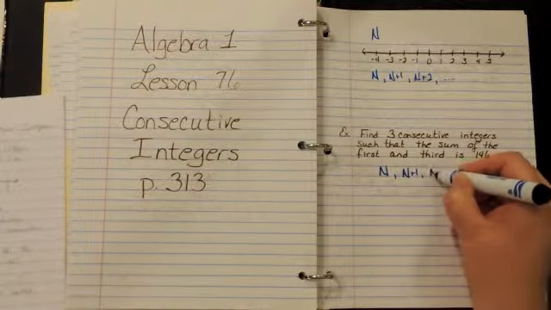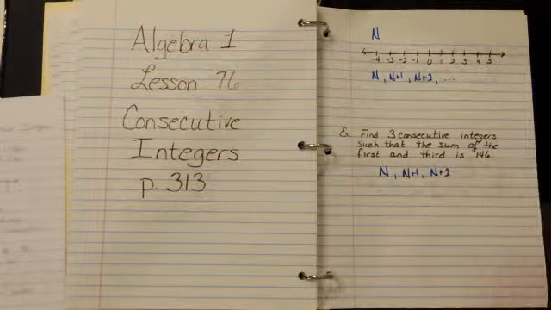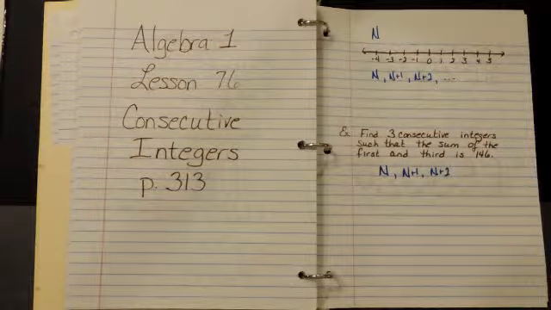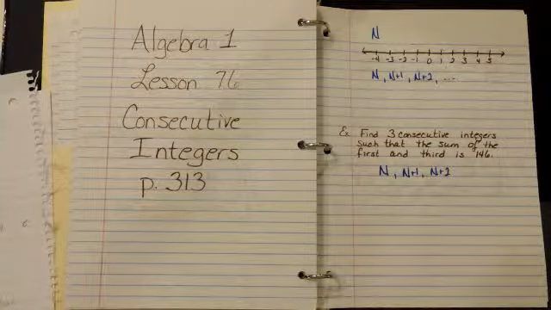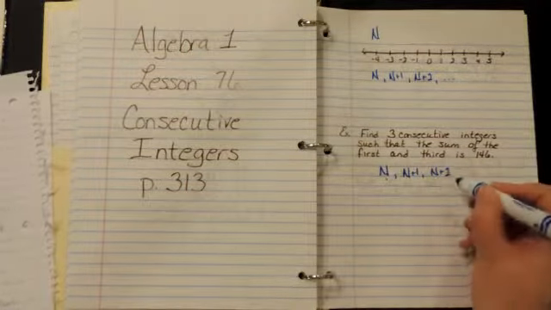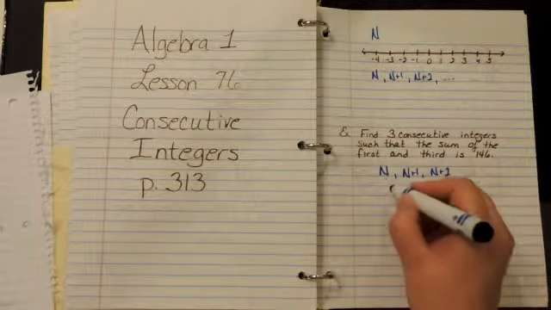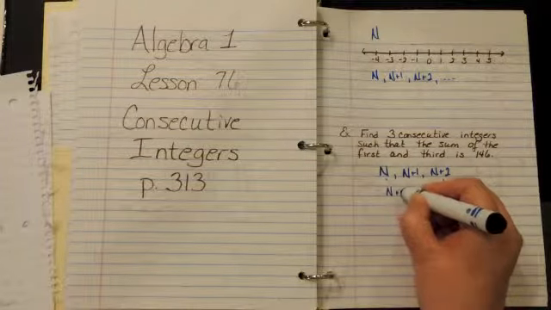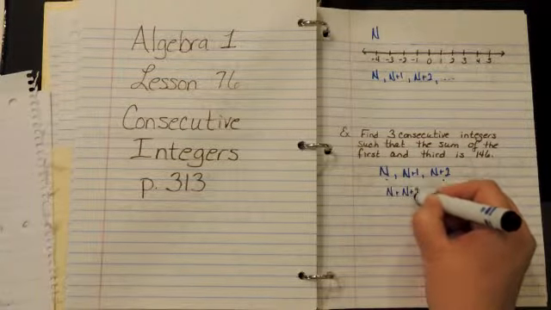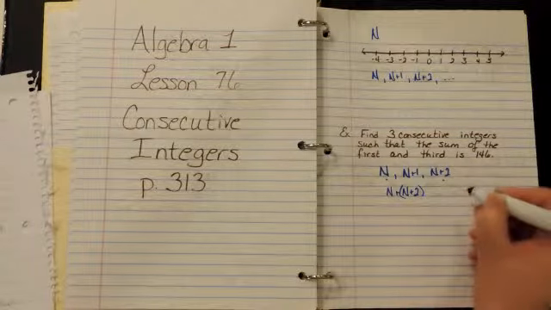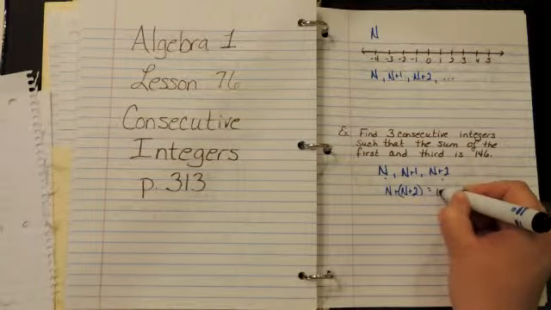And the third integer will be n plus 2. The sum of the first and the third is 146. So n plus n plus 2 equals 146.